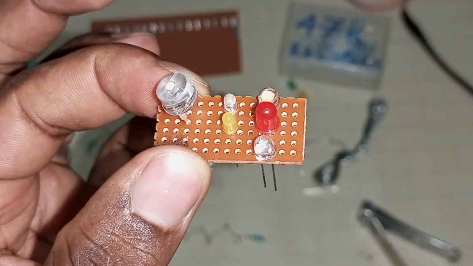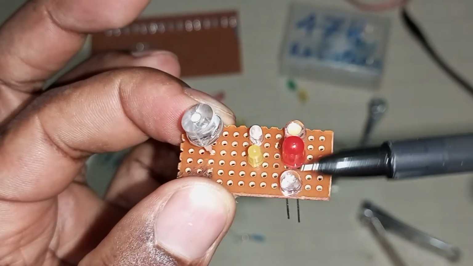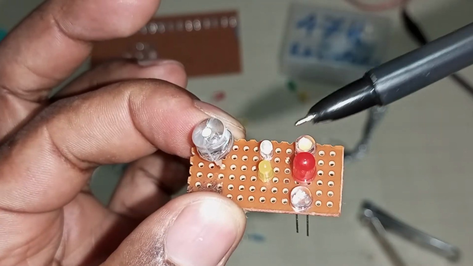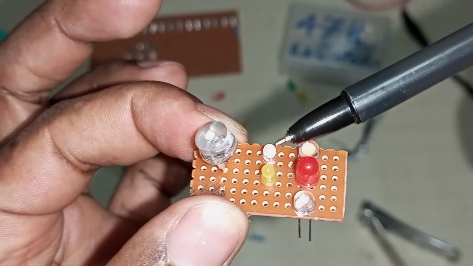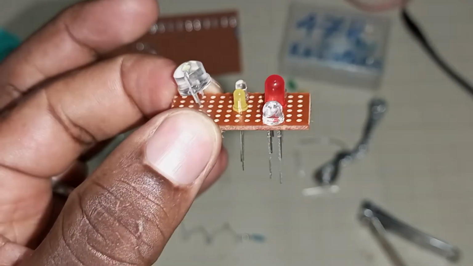There are different sizes of light emitting diodes. These ones here are 5 millimeters. The thinner ones are 3 millimeters, and this big one is 10 millimeters.